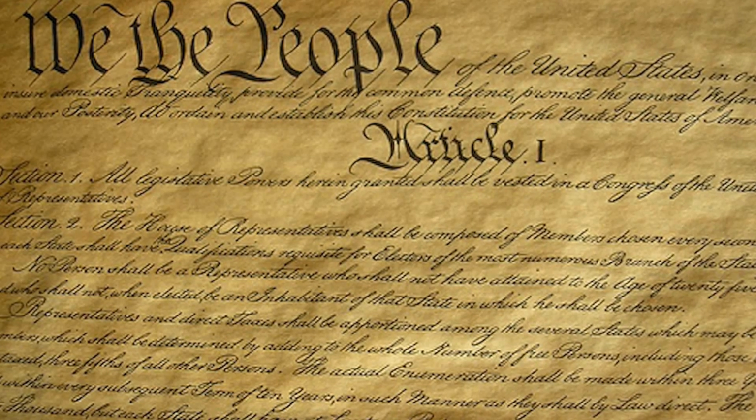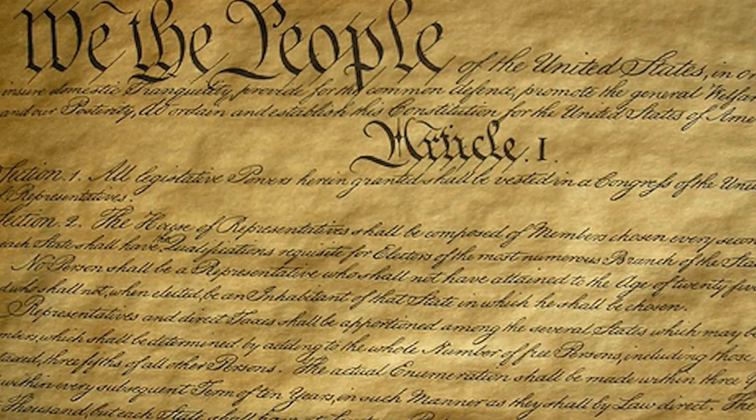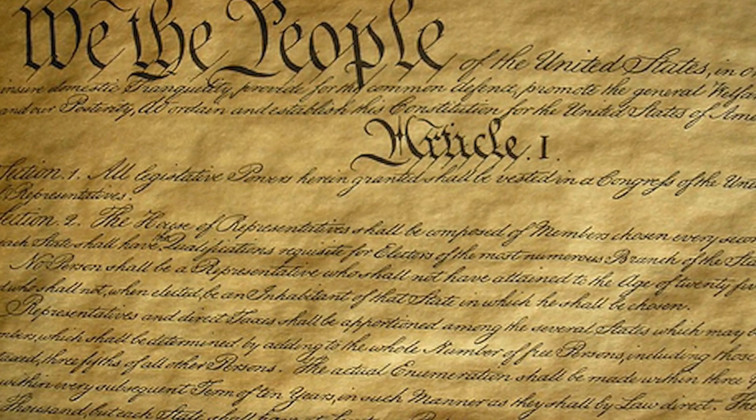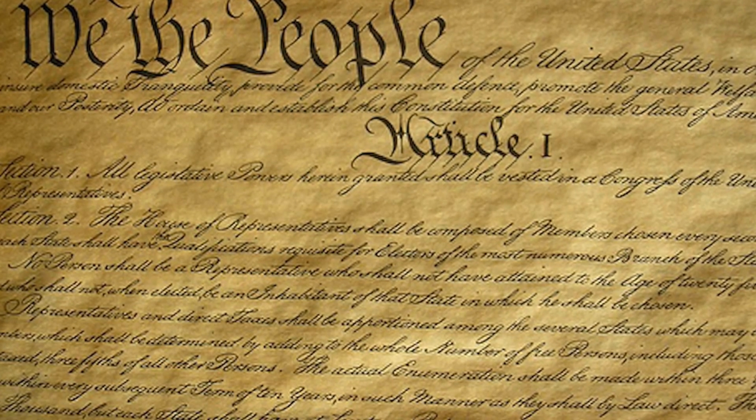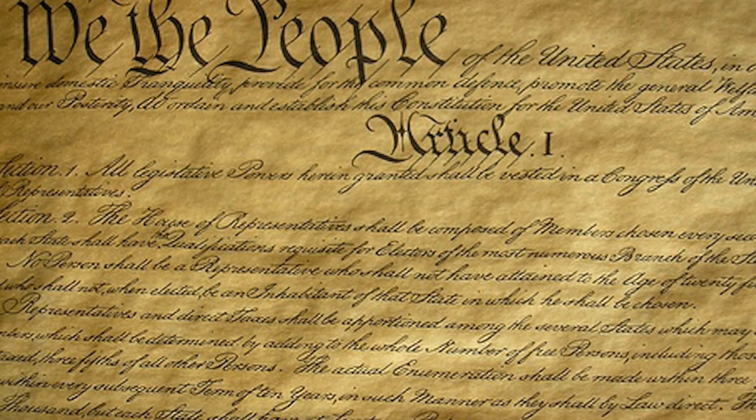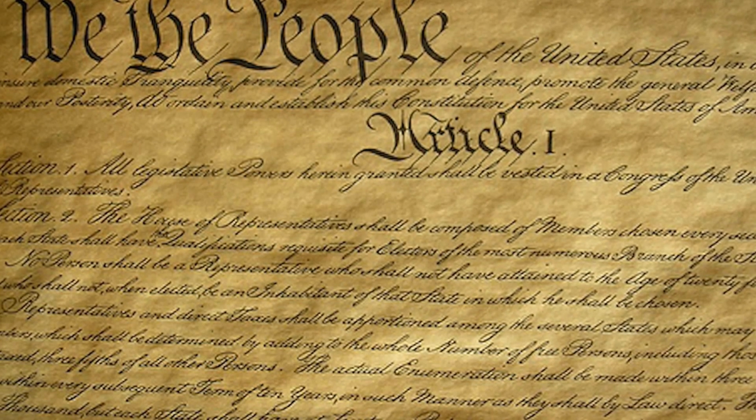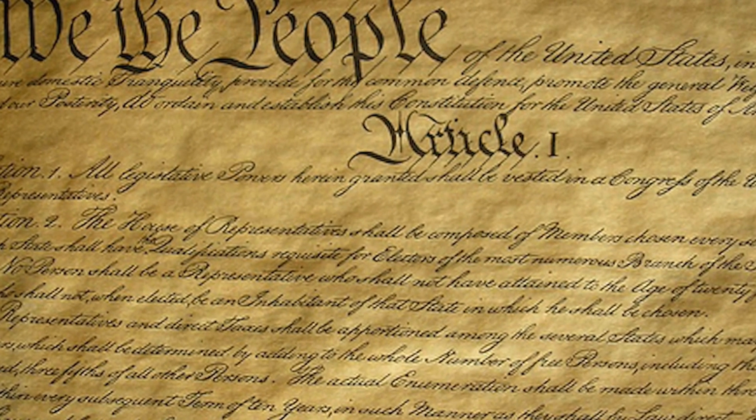Well, that sounds like everybody, doesn't it? And the electors, that's voters, in each state shall have the qualifications. So this tells you who is allowed to vote, requisite for electors of the most numerous branch of the state legislature, and hopefully you're shaking your head saying, what the hell does that mean?